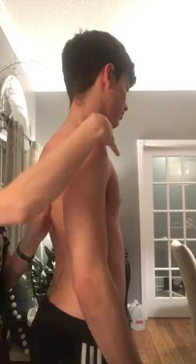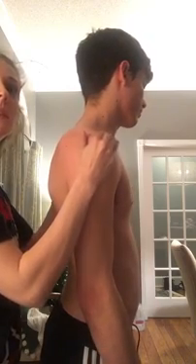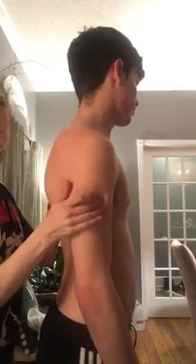I could probably have you turn this way. The anterior deltoid begins at the lateral third of your clavicle, about here, and inserts on the anterior surface of your humerus here. Then you have your middle deltoid, which originates in your acromion process and would insert into your deltoid tuberosity here.